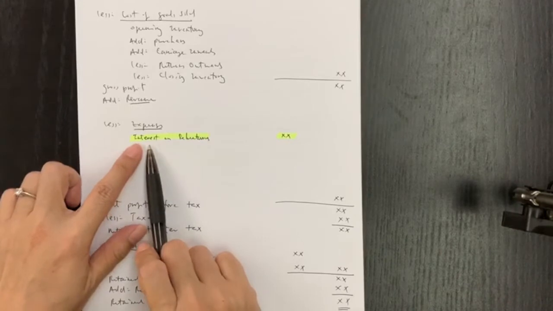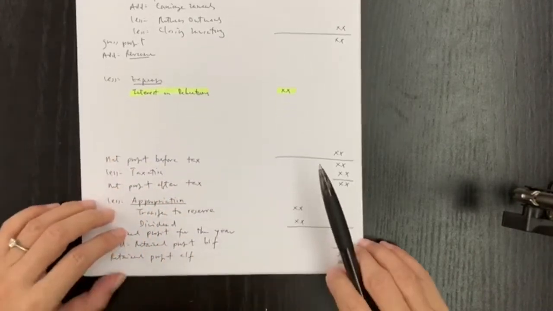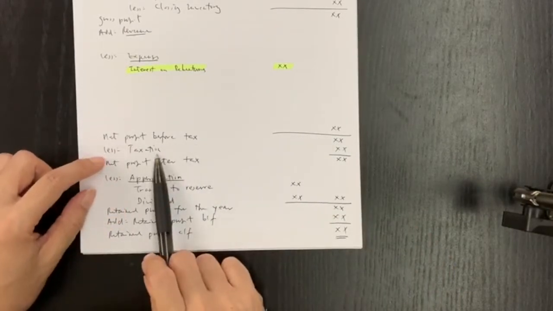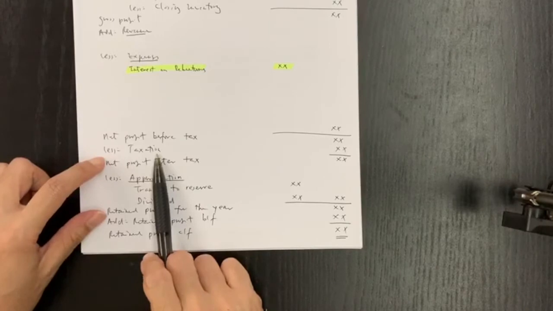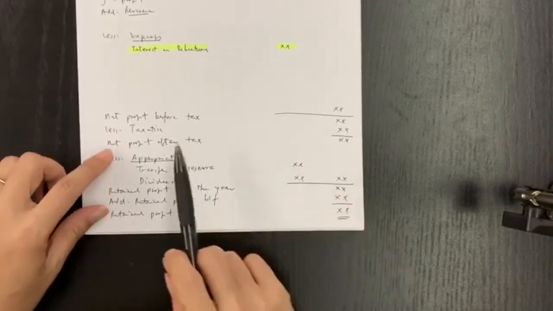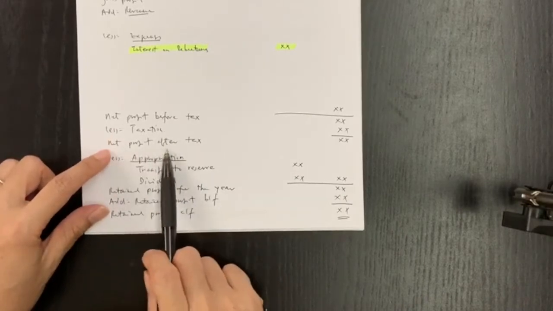And one example for expenses is interest on debentures. After that, we have net profits. Since a limited company has to pay tax to the government, we have this net profit before tax, and after minus taxation, we have this net profit after tax.